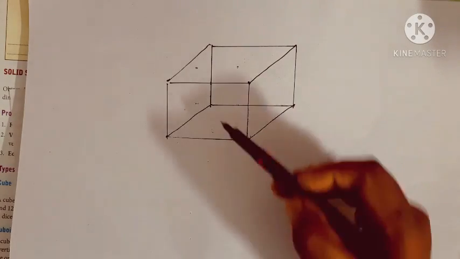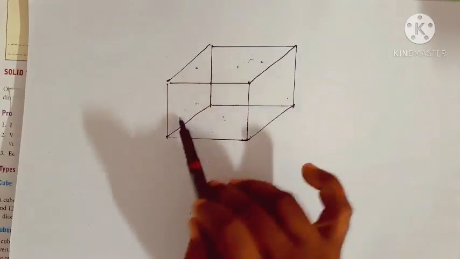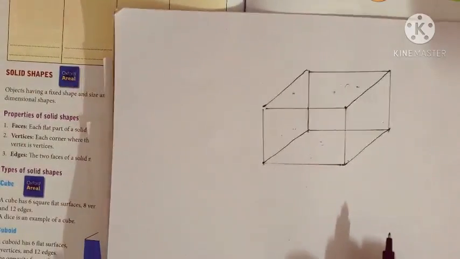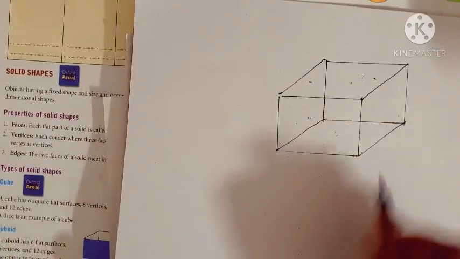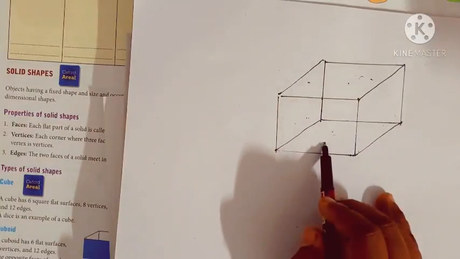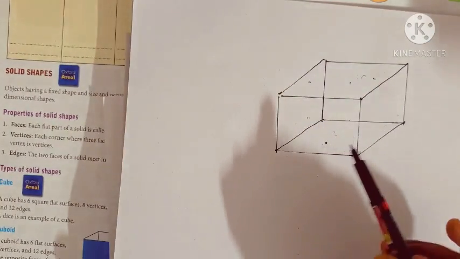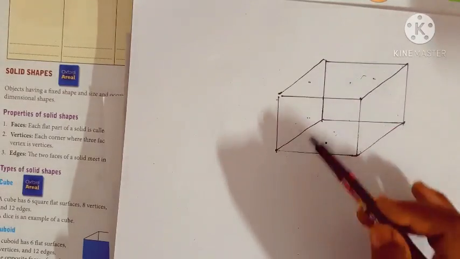Yes. Now opposite sides are equal. Understand? Opposite sides are equal. Now you can easily say how many you have. How many things you have here? The same thing is 6 flat surfaces. You will have 12 edges. Understand? And 8 vertices. Is it clear?